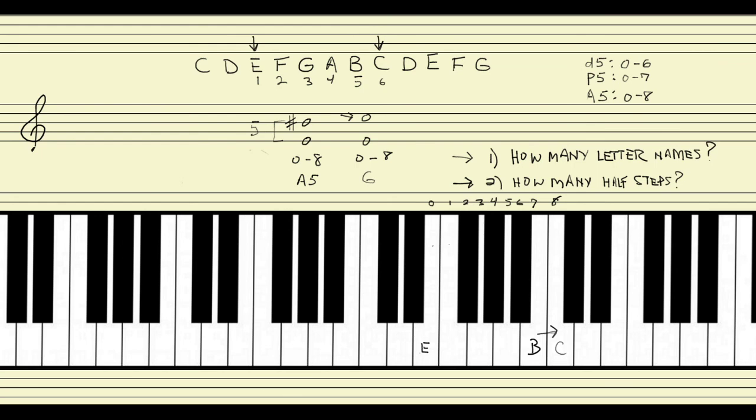In the next video, we're going to take a look at another interval that has 3 varieties, diminished, perfect, and augmented, and that is the interval of the fourth.